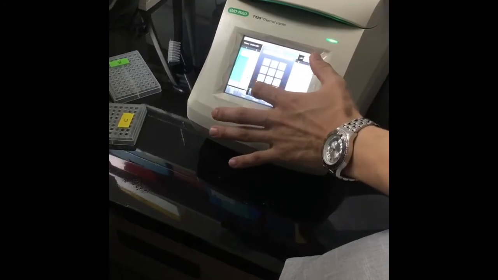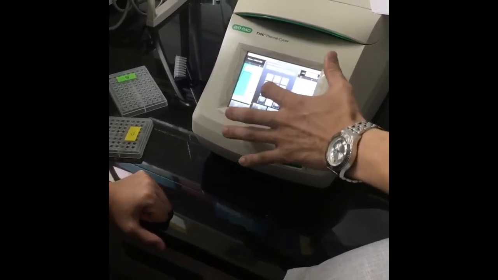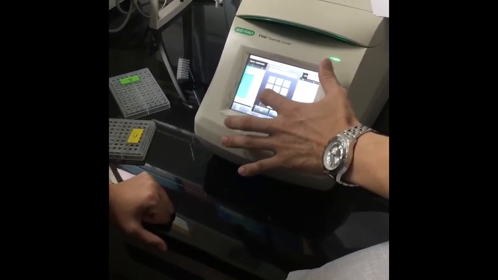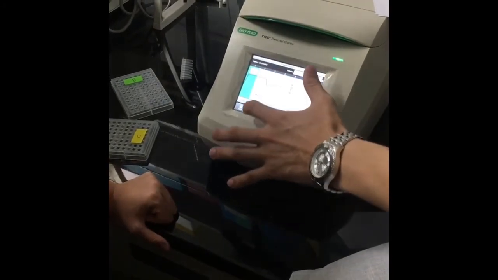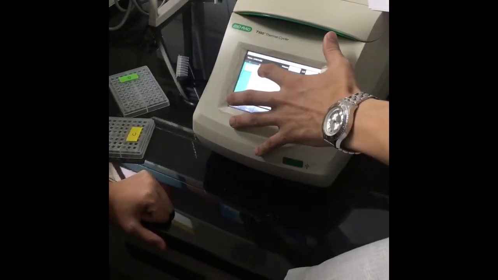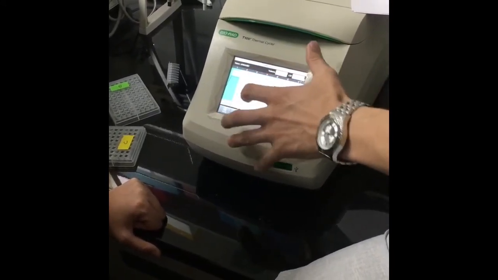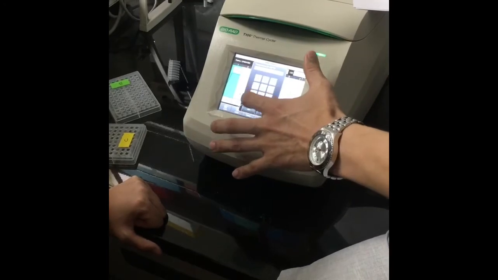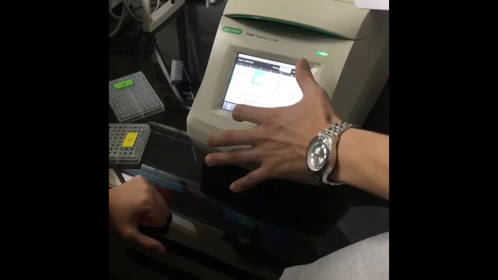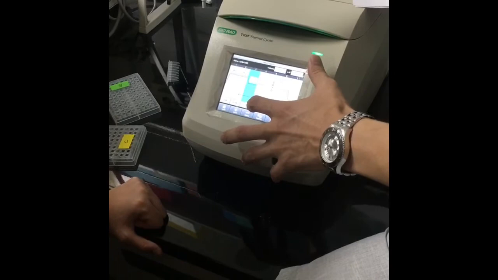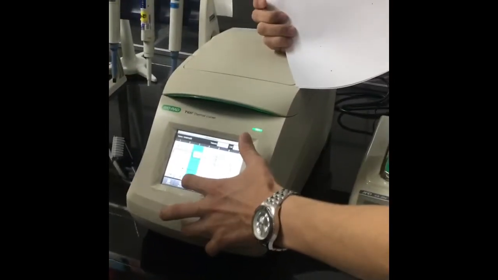If we need to change, just touch it. Then change the numbers, okay? In this case, it's only 25 or 26 seconds, and we need 3 minutes. Then 3, 0, 0, 0, so 3 minutes. Then 95 for 30 seconds. Okay, we need to change this to 60. Yes, 60. Okay, 72 for 45 seconds.